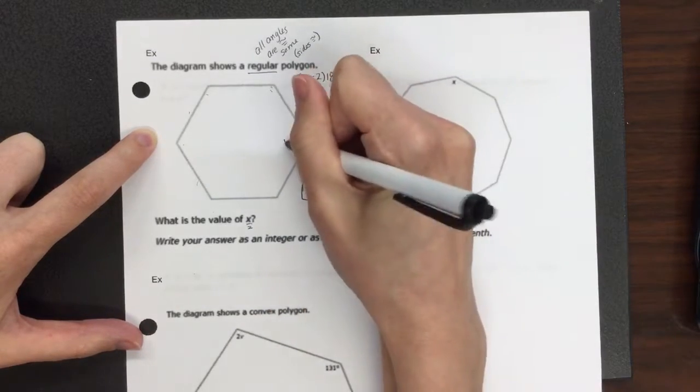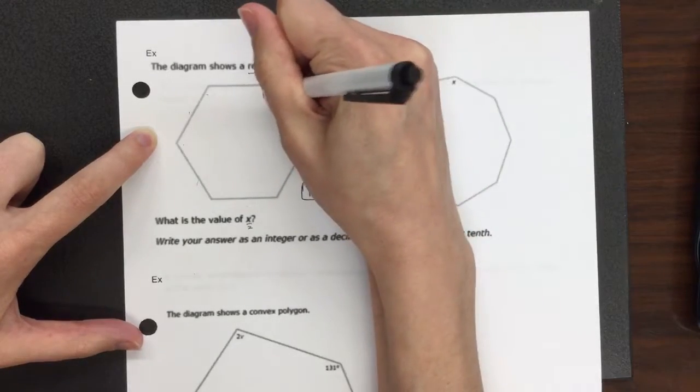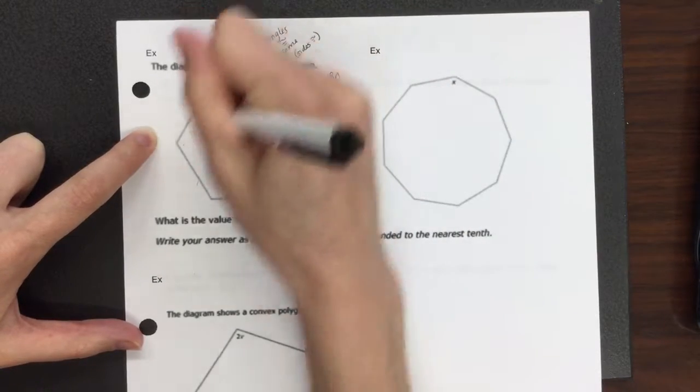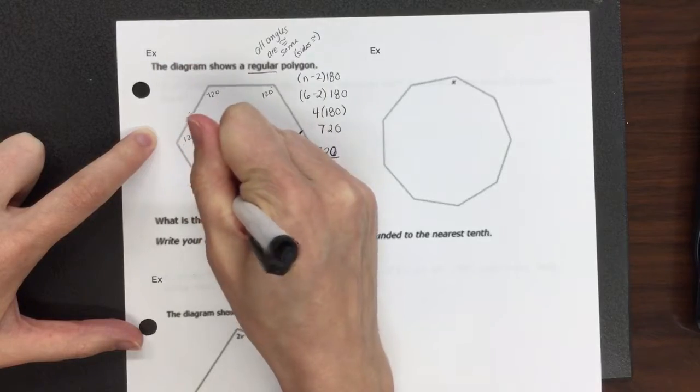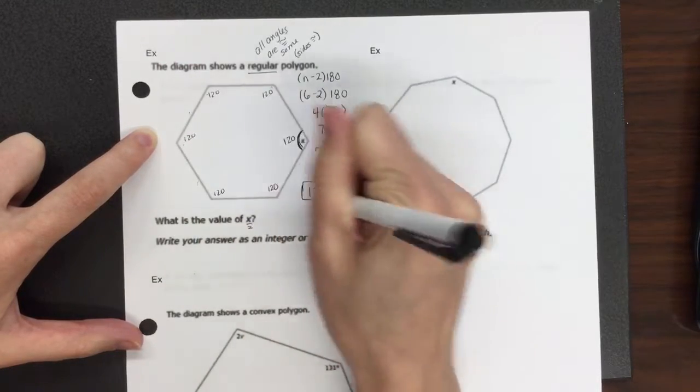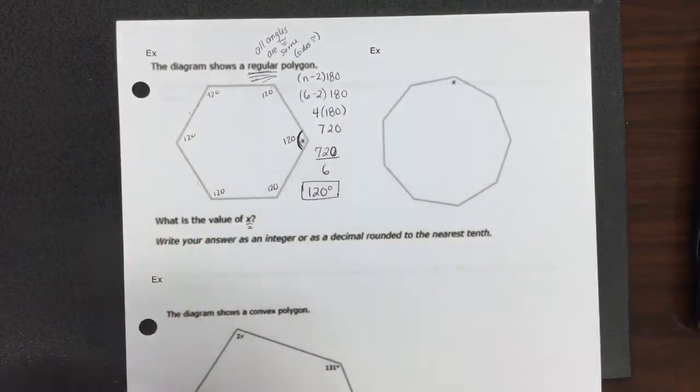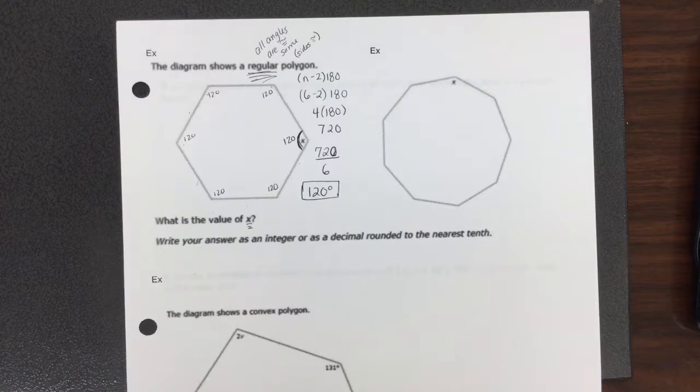So this angle right there is 120 degrees. That angle right there is 120, 120, 120, 120, 120. And again, this only works if you've got a regular polygon. If it's not regular, then you can't assume that they're all going to be the same.